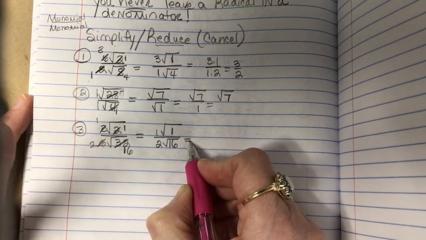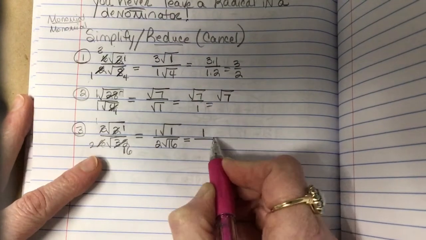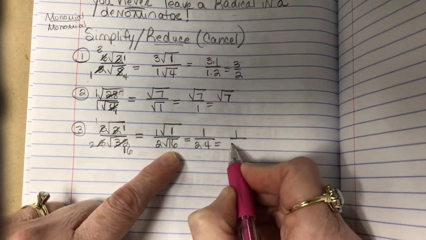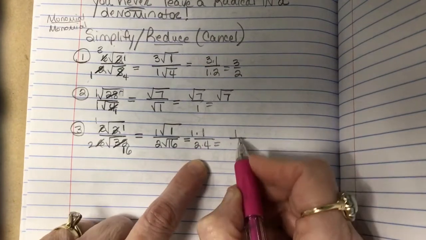So 1 times the square root of 1 is just 1. But now what's the bottom going to be? So you got 2 times 4 on the bottom, which is 1 over, and I'll even put 1 times 1 on top if you need it, over 8.